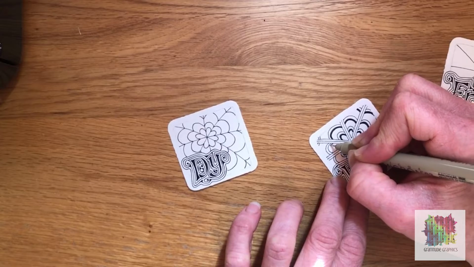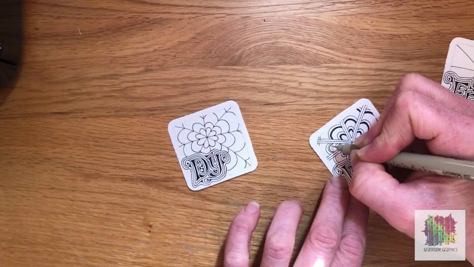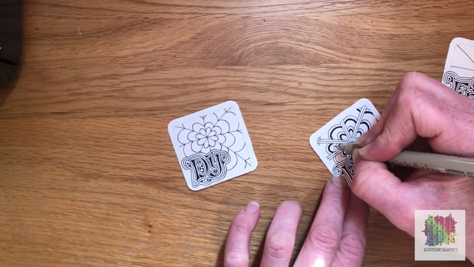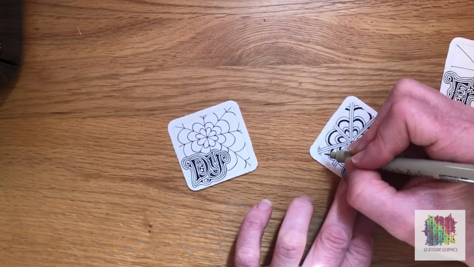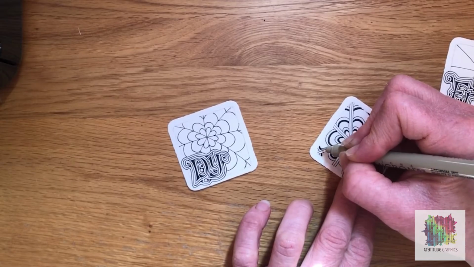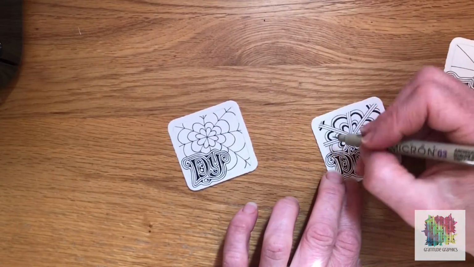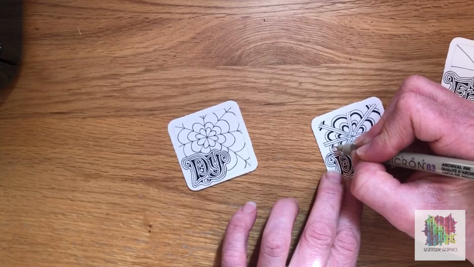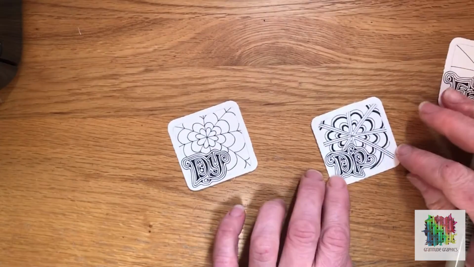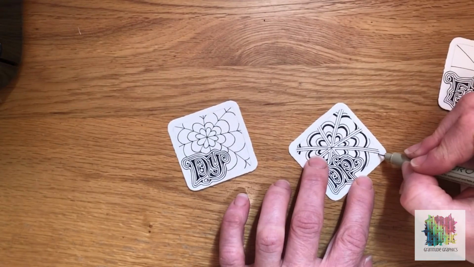So I suppose I could draw an aura here and then fill it in, but there are different ways of doing this. I'm just sketching it in and colouring it in as I go. Not really drawing a line and then filling it in, just drawing a wide line. I suppose you could use a thicker pen for that if you wanted to.